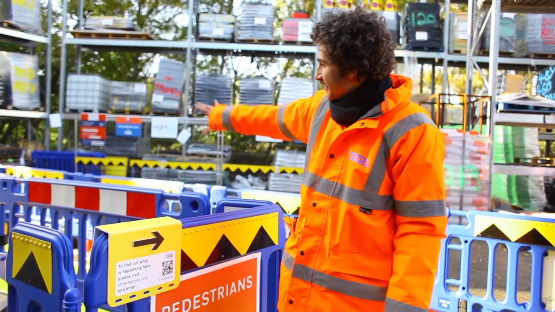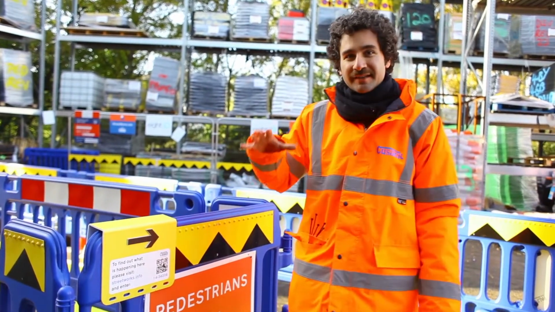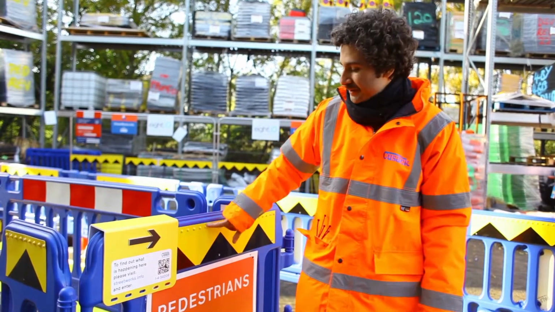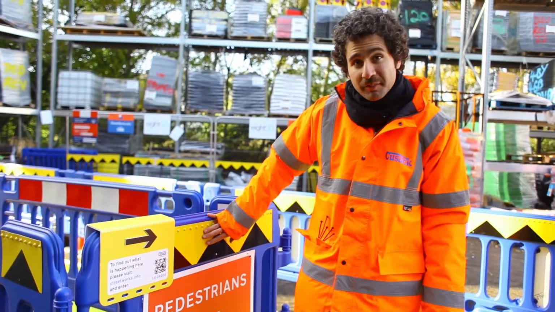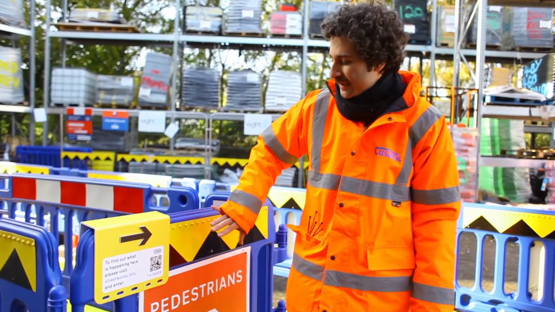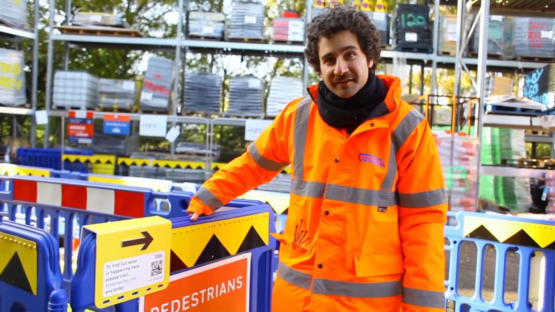We've got the barriers around the excavation, and we've got the barriers on the other side that are separating the temporary footway from the road. The barriers are all arranged with the tactile yellow and black strip on the side that the pedestrians are supposed to be on. So on this side, the yellow and black strip is on the outside, and the red and white strip is on the inside, on the excavation side.